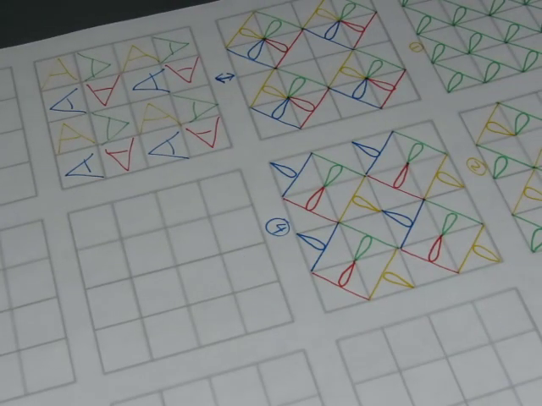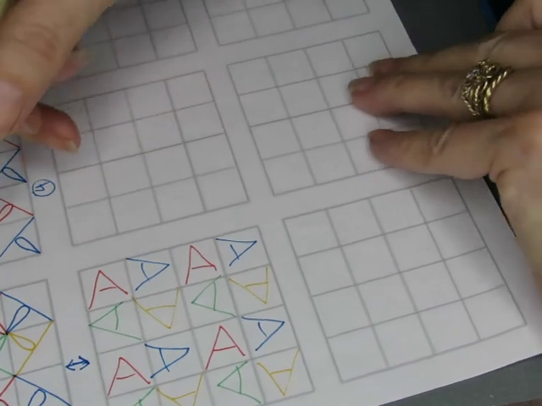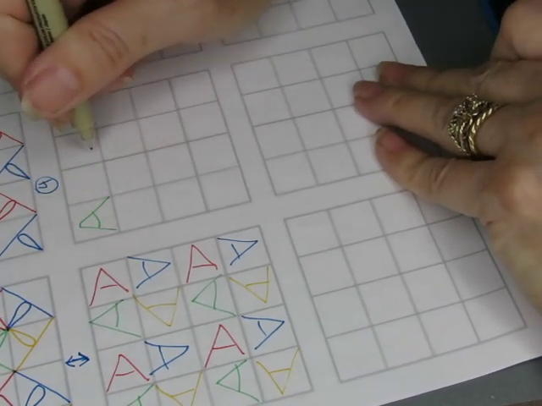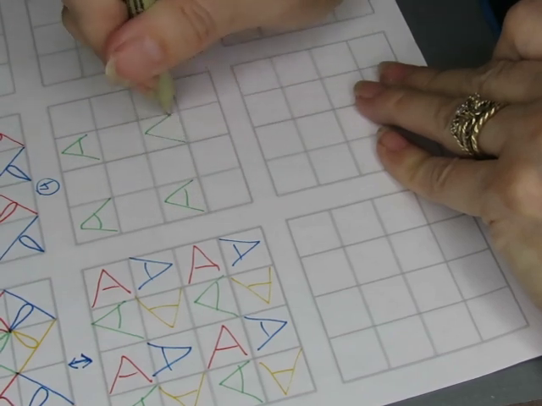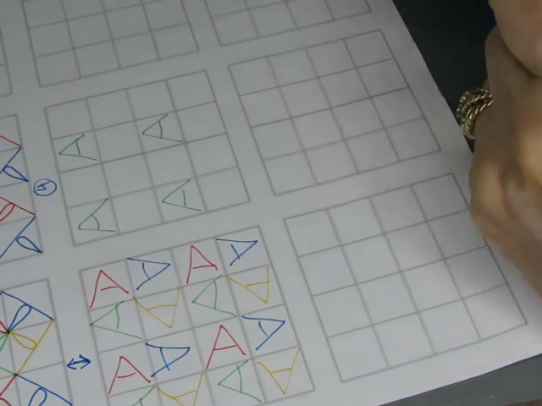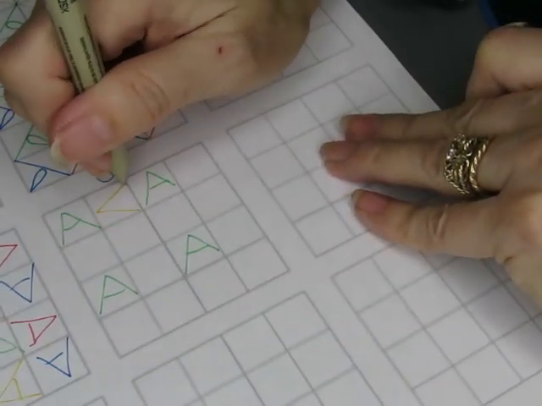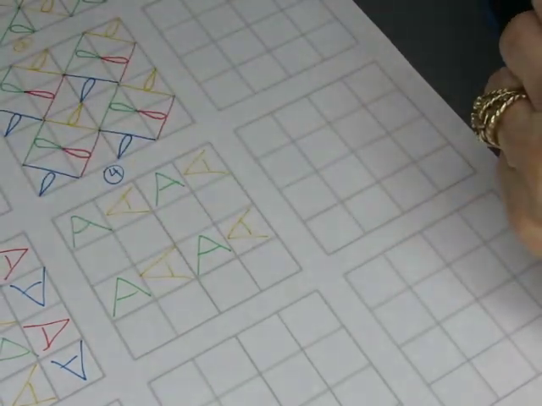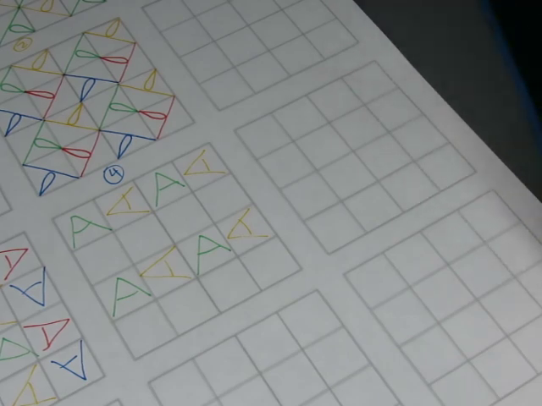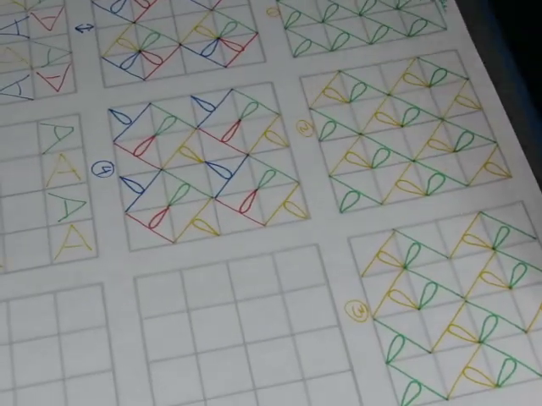And then this, I will do the same thing so you can see what the difference is. This is this one. A. Those A's start the same, the green A's, but the yellows are in a different place. This is yellow this way. And then red this way.